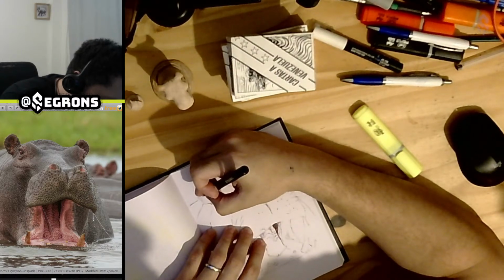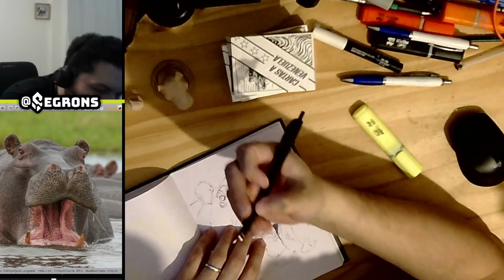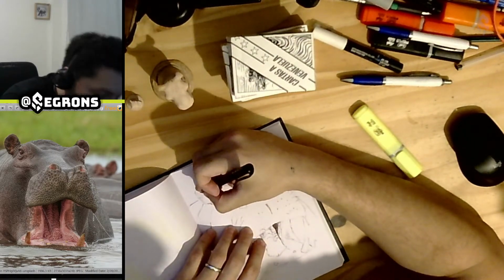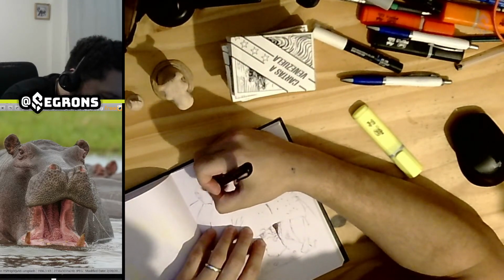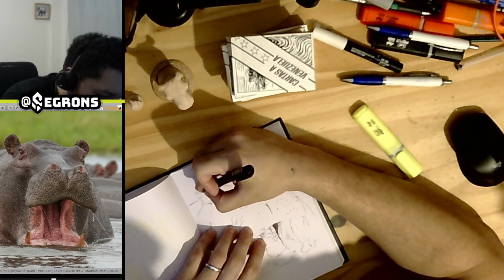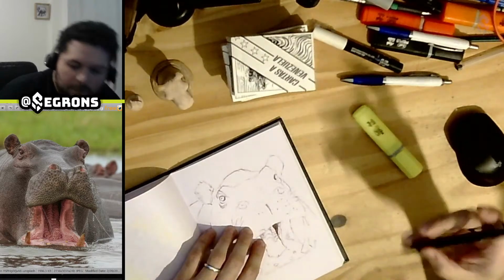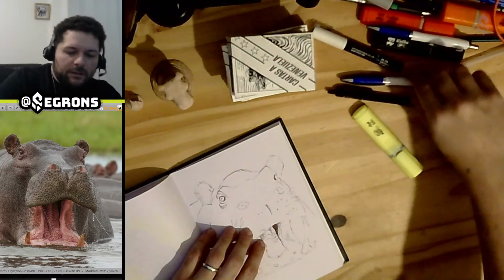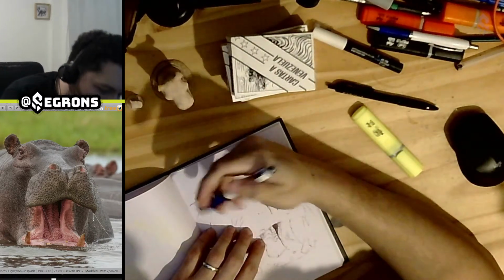I think it's because of the consistency of the ink on the pen rather. So that's something I didn't want to do. It was just that that's what it decided to do. Let's see. I'm going to try this one.